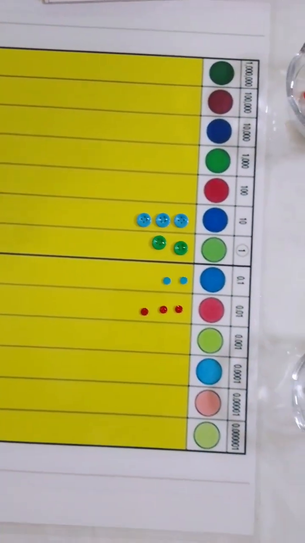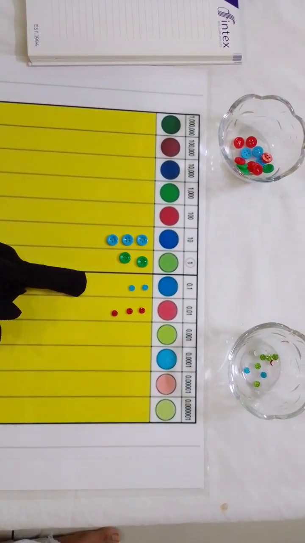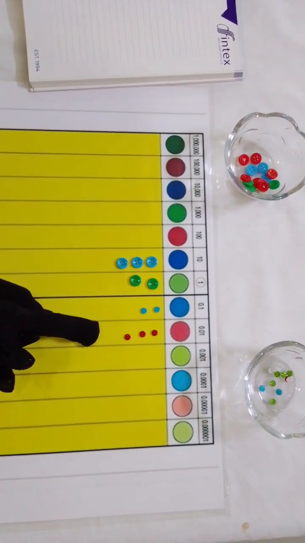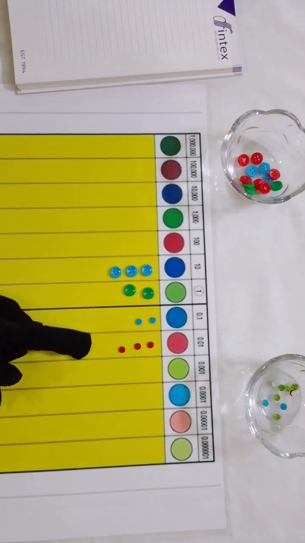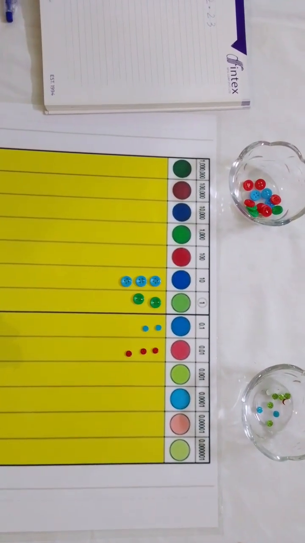Wonderful. This is 32 and 2 tenths and 3 hundredths. The child has learned how to lay out the numbers.